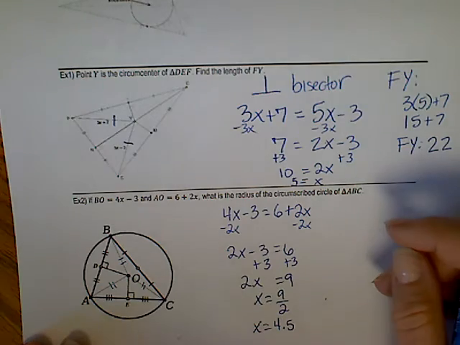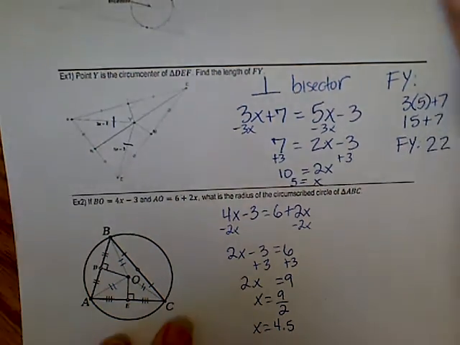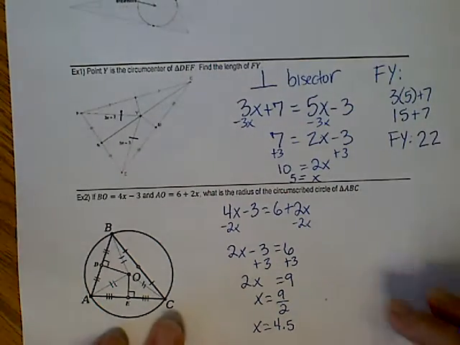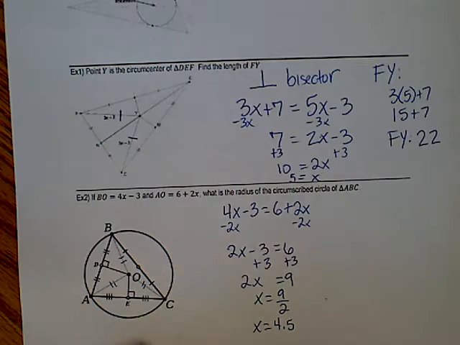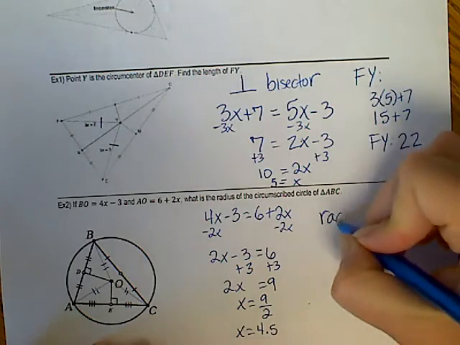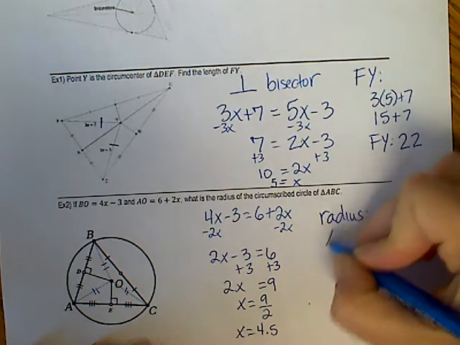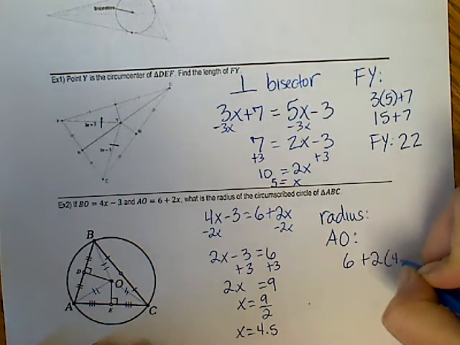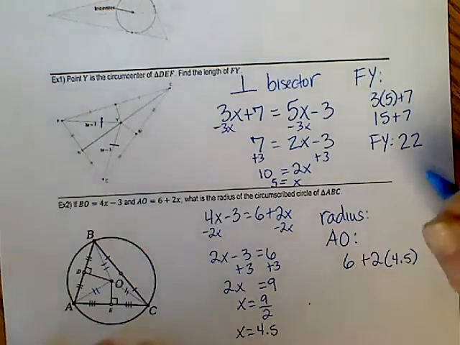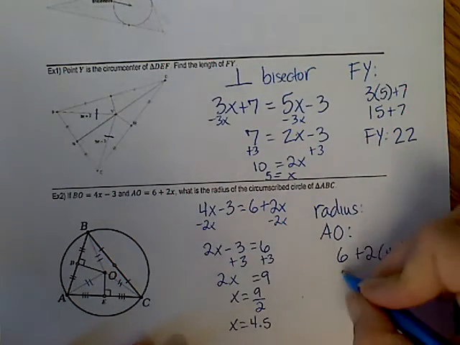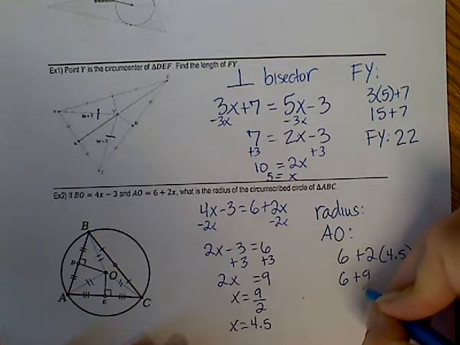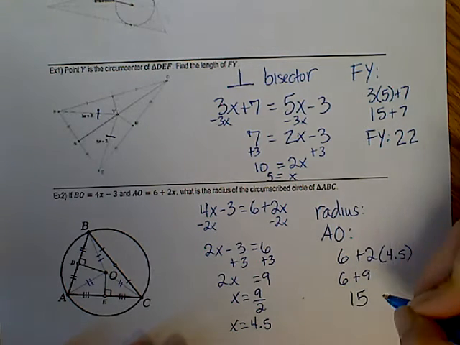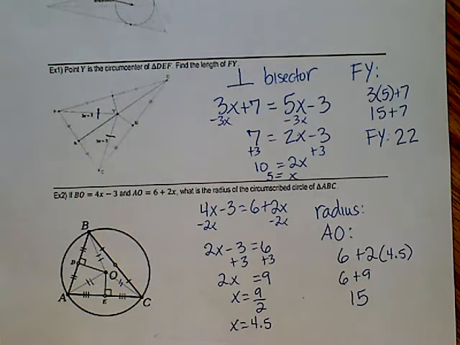But it's asking us to find the radius. The radius is AO or BO, so I could plug it in for either. 6 plus 2 times 4 1/2, 6 plus 9. The radius is 15.